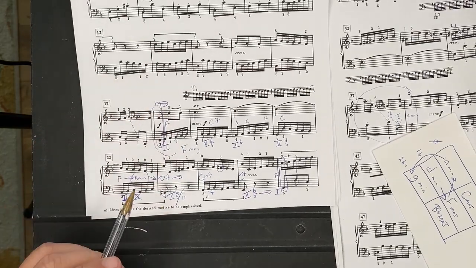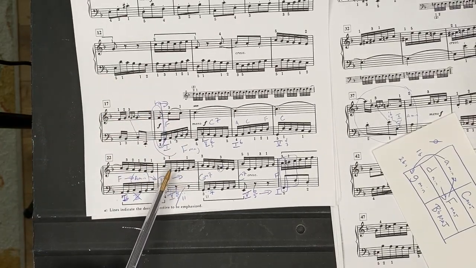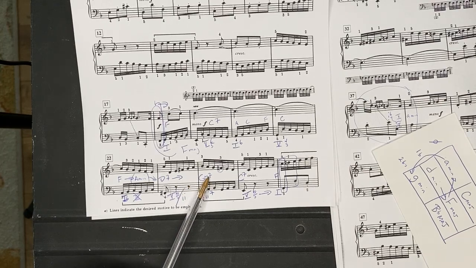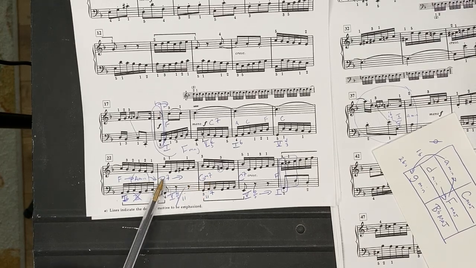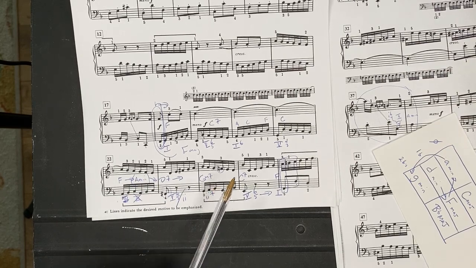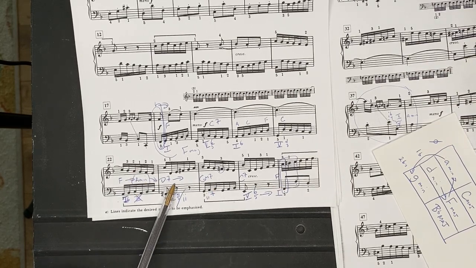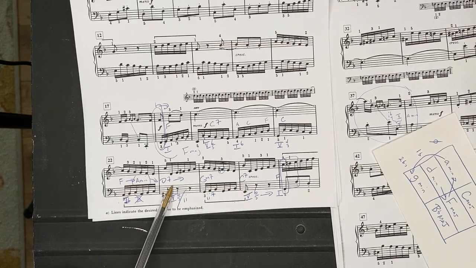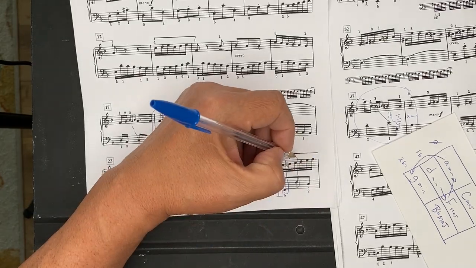But destabilizing using the 5 of this and sort of intimating, you know, A minor is a sequence going to G minor, which is a sequence like, you know, 5-1 or 5-1 or 2-5-2-5-1 kind of thing. And then we have this right here.